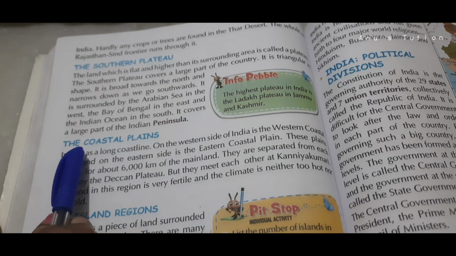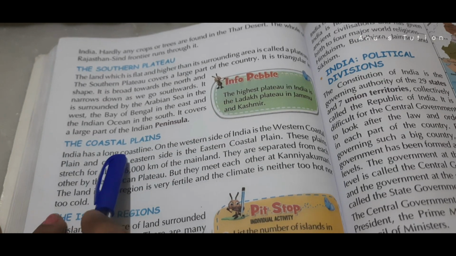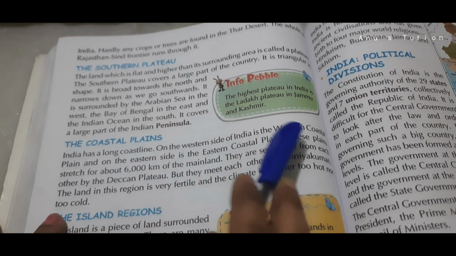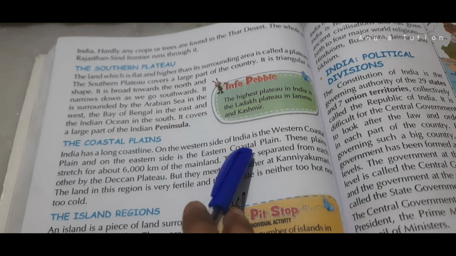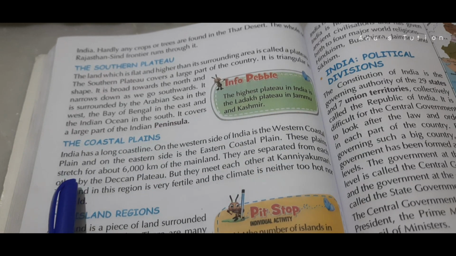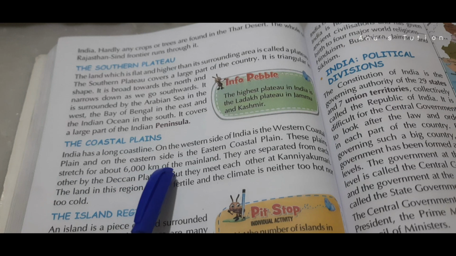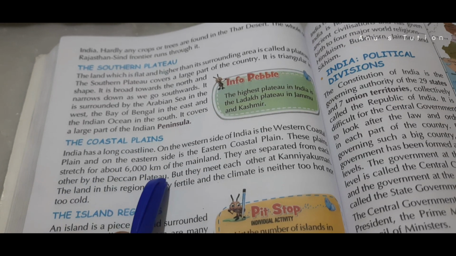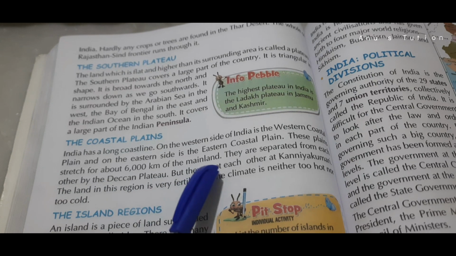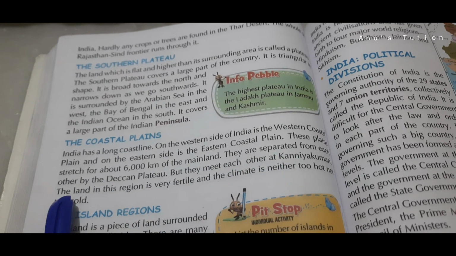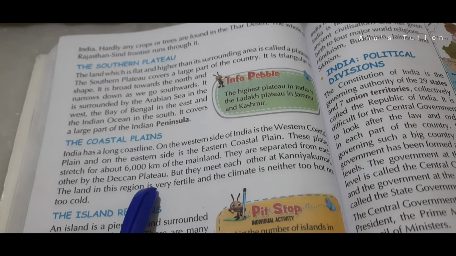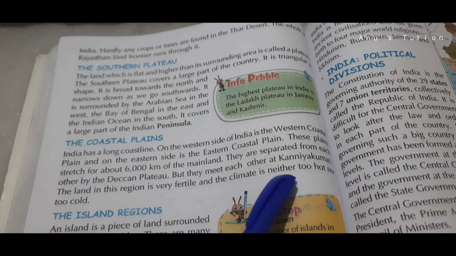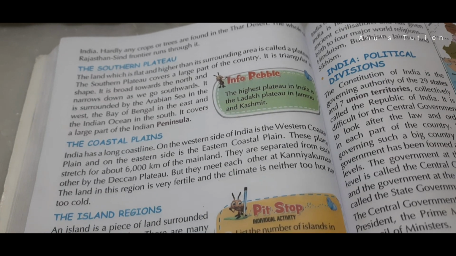What is the meaning of the coastal plains? India has a long coastal plain. On the western side, the western coastal plain, and on the eastern side, the eastern coastal plain. These plains stretch over 6,000 kilometers of mainland. They are separated from each other by the Deccan Plateau, but they meet each other at Kanyakumari. The land in this region is very fertile and the climate is neither too hot nor too cold.